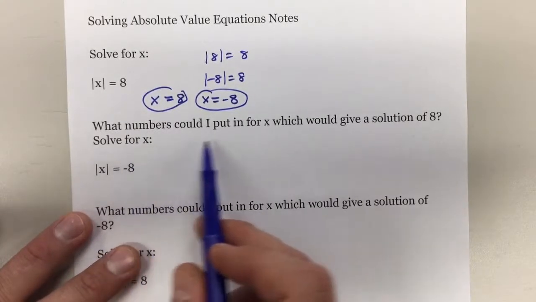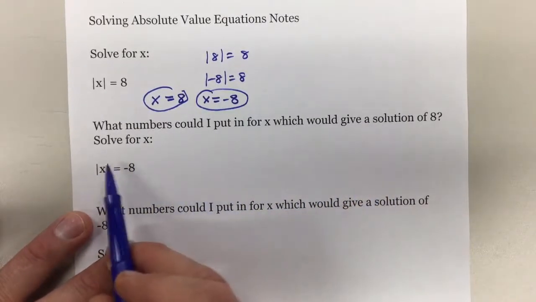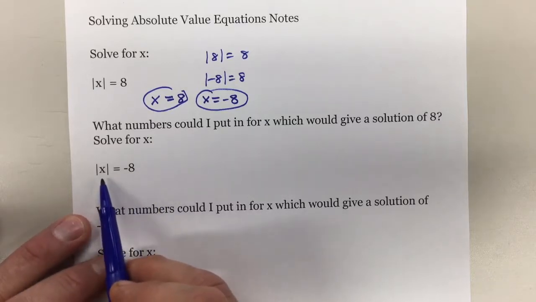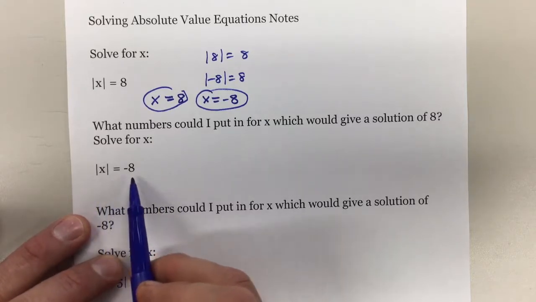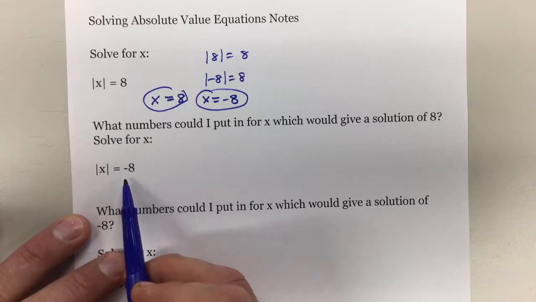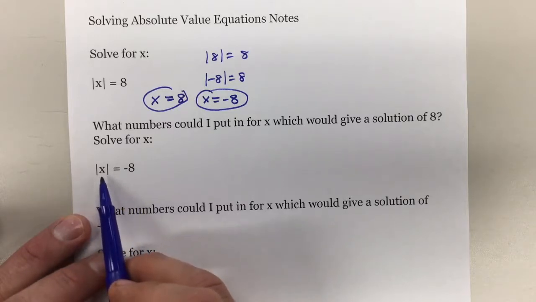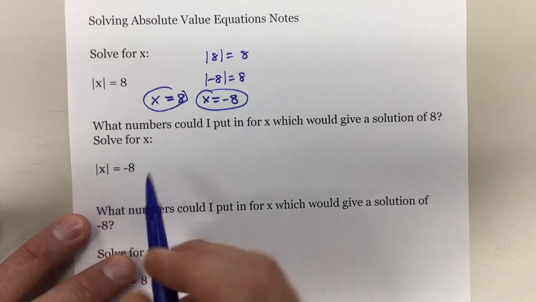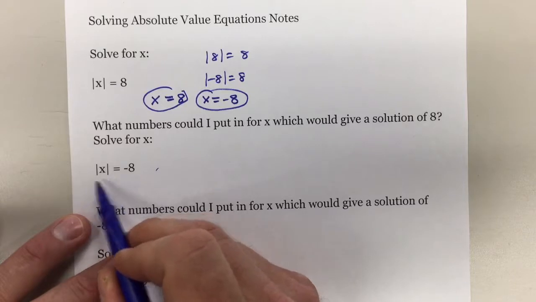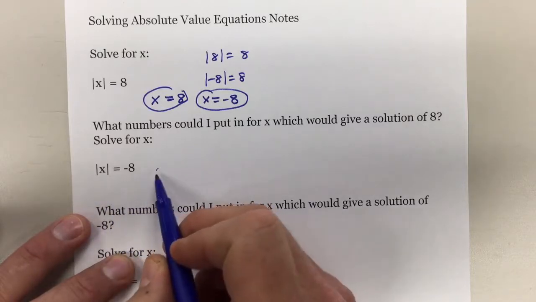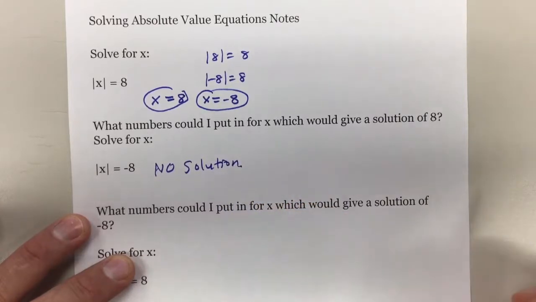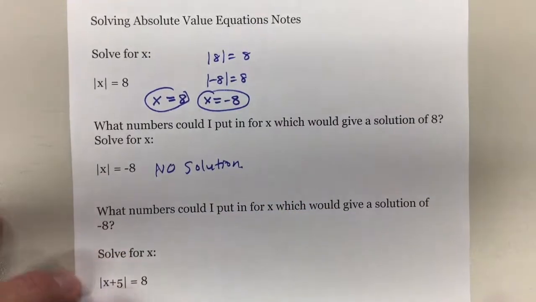Second example, what numbers could I put in for x which would give a solution of negative 8? So I'm solving for x here. Now, this is the absolute value of x equals negative 8. There's nothing I can put in here that when I take the absolute value of it, I would get a negative answer, because everything that comes out of here has to be positive. So if you ever have the absolute value equal to a negative number, it's no solution. Okay, that's impossible.